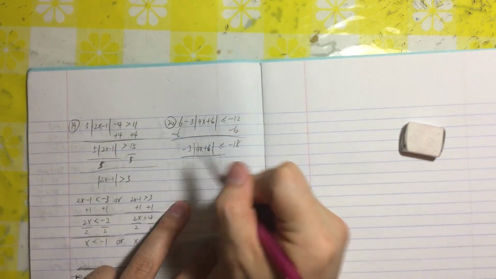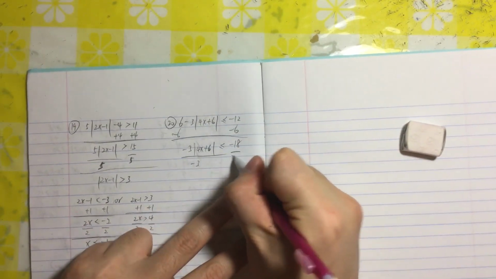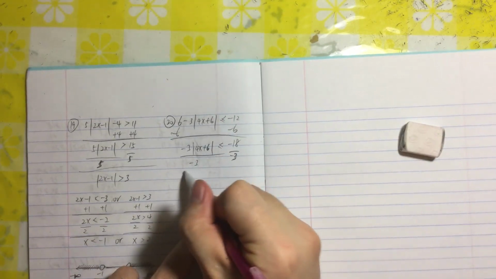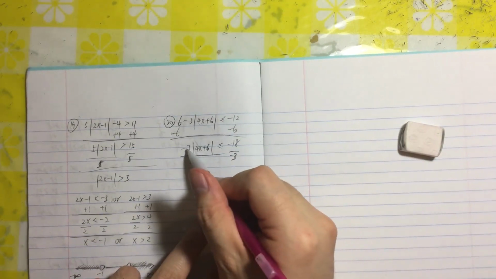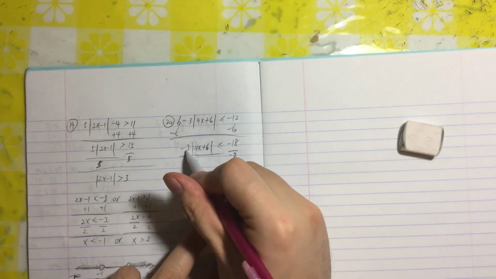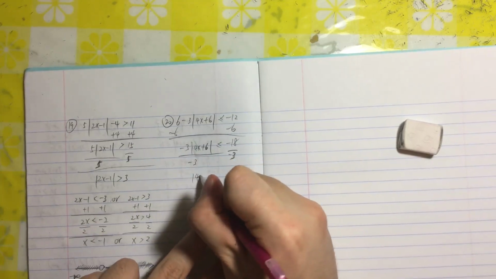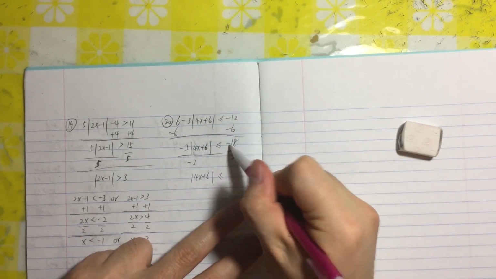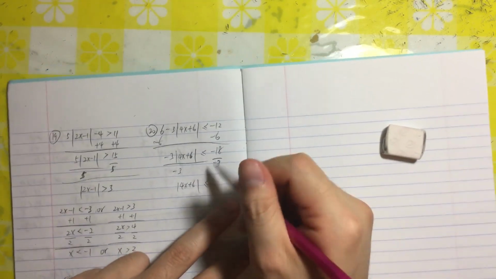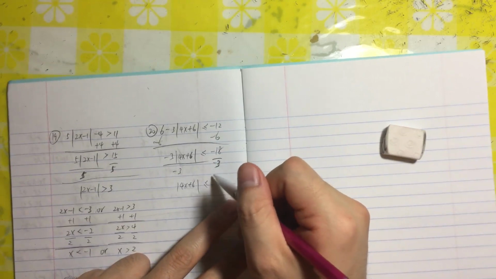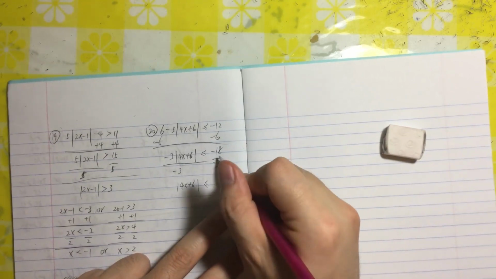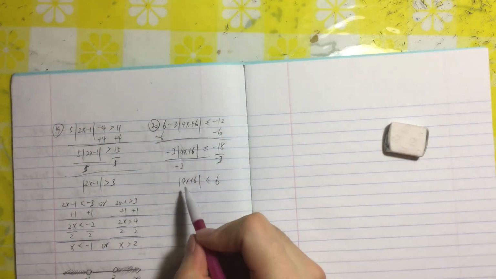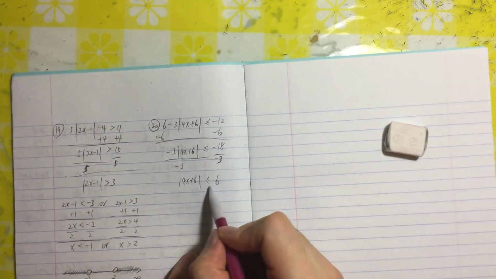Next, I can divide both sides by negative 3. Here in the left side, negative 3 gets cancelled. We get absolute value of 4x plus 6 by itself. In the right side, negative 18 divided by negative 3. If two numbers have the same sign, the quotient is positive. 18 divided by 3 is 6. Here we get absolute value of 4x plus 6 is less or equal to 6.